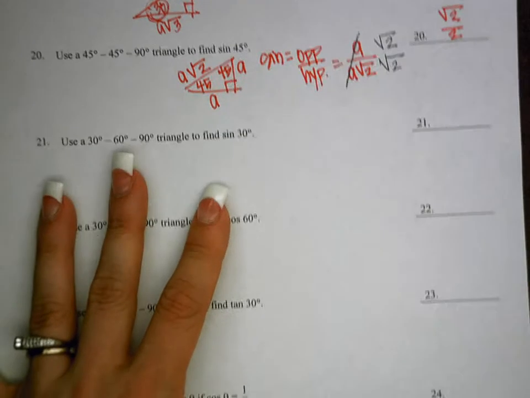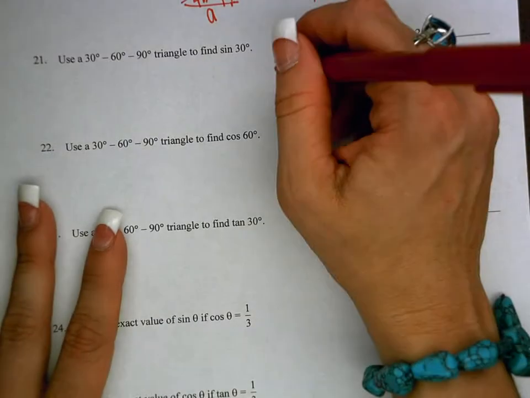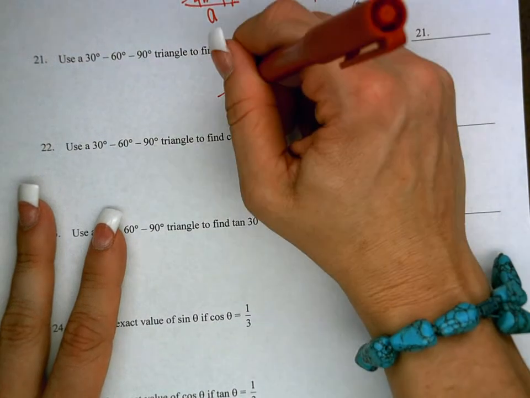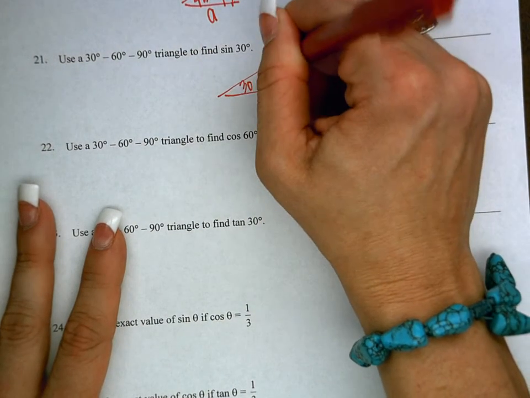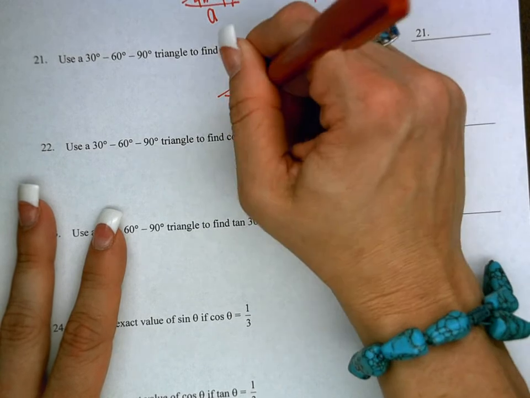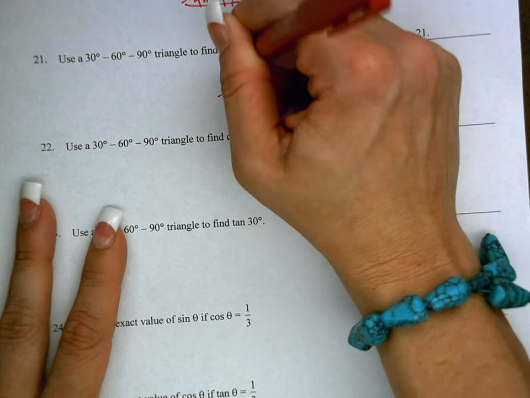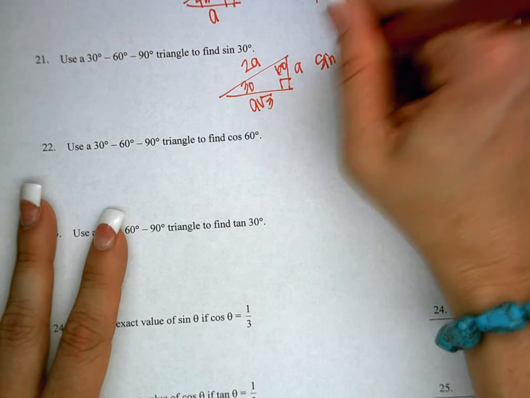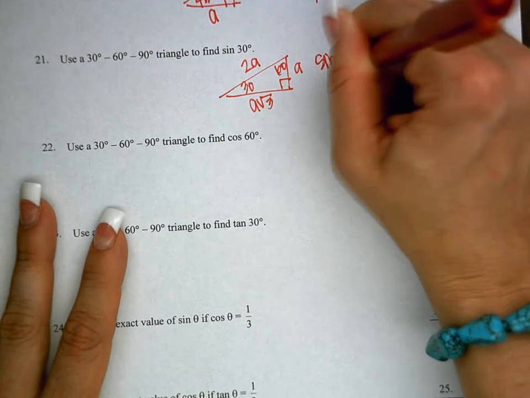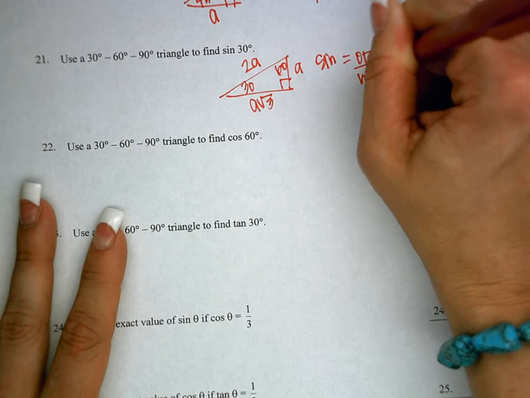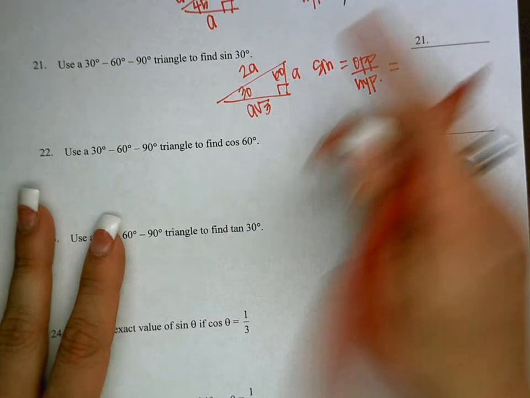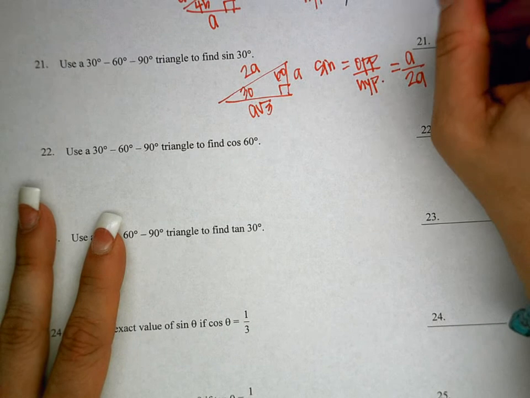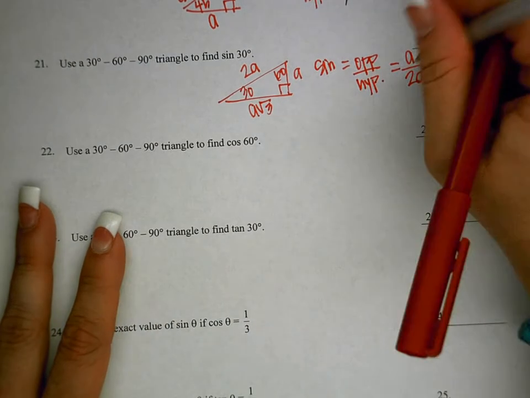Use a 30, 60, 90 to find sine of 30. So again, use your 30, 60, 90: a, root 3, 2a. Sine of 30, sine is opposite over hypotenuse. Opposite from 30 is a. Hypotenuse is 2a. That reduces to 1/2 because the a's will reduce each other away.